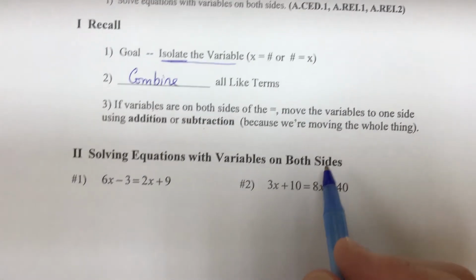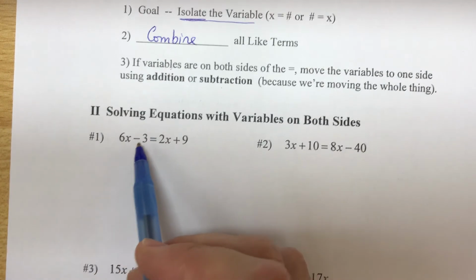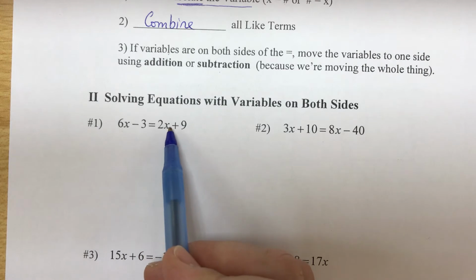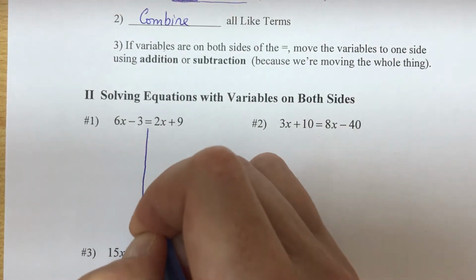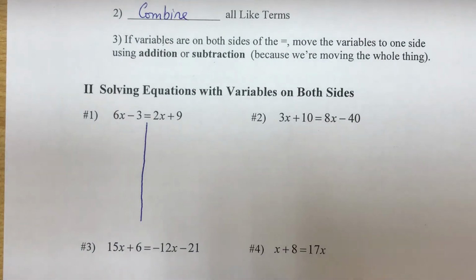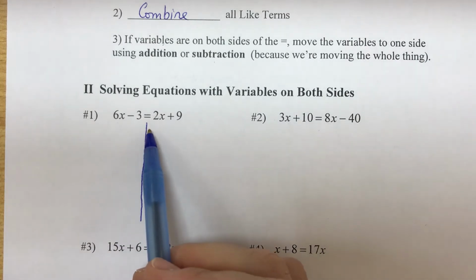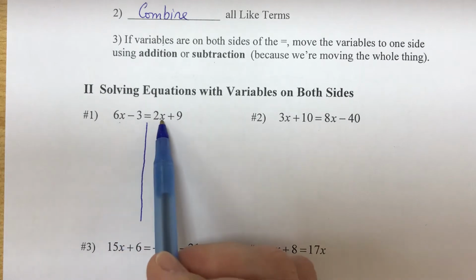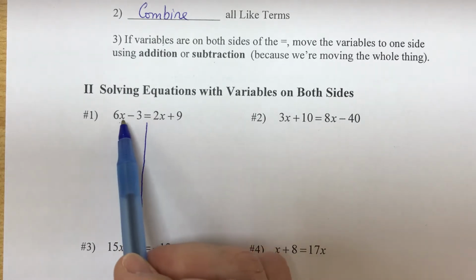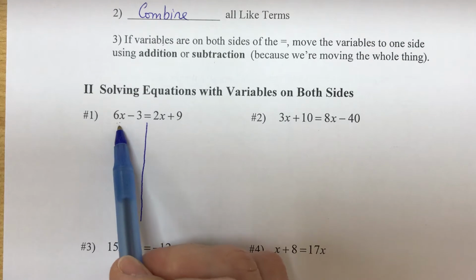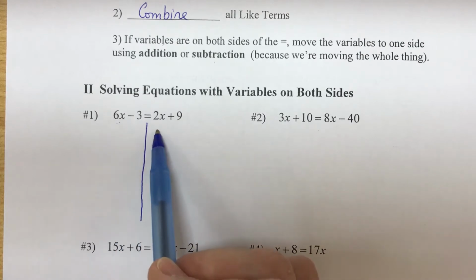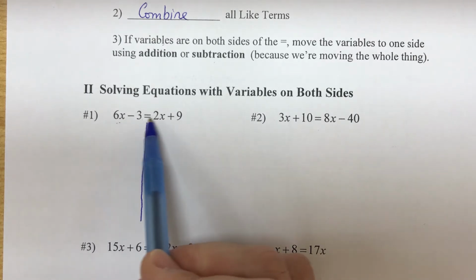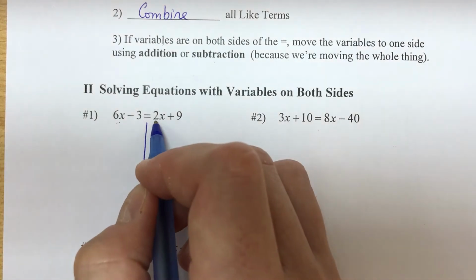Now, let me explain what that is, and we'll take a look at number 1. So, we're going to solve 6x minus 3 equals 2x plus 9. I'll draw my line down, left side, right side. I want to get the variables on one side. So, we have a 6x on the left, we have a 2x on the right. I can move either one of these. I can move 6x to the right side, or I can move 2x to the right side. I am going to move the smaller variable. I'm going to move 2x.